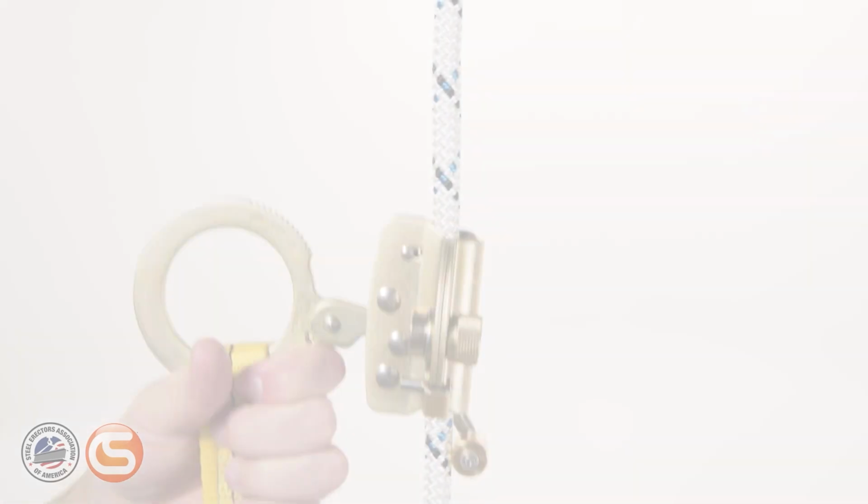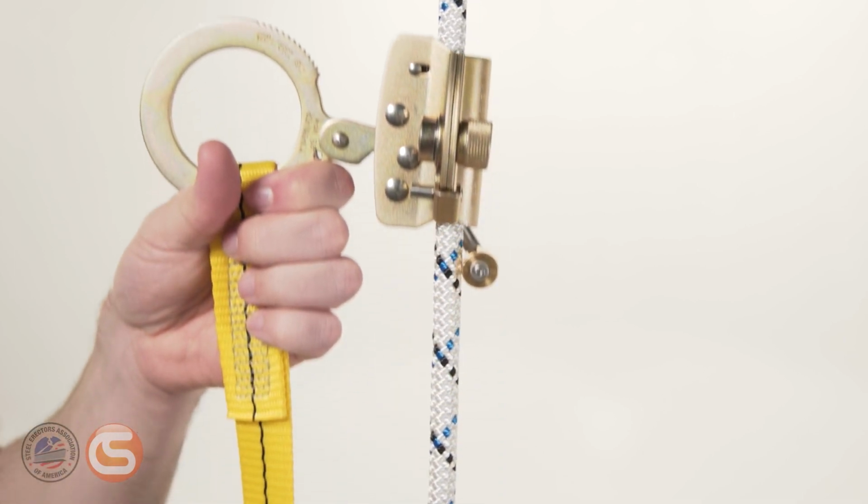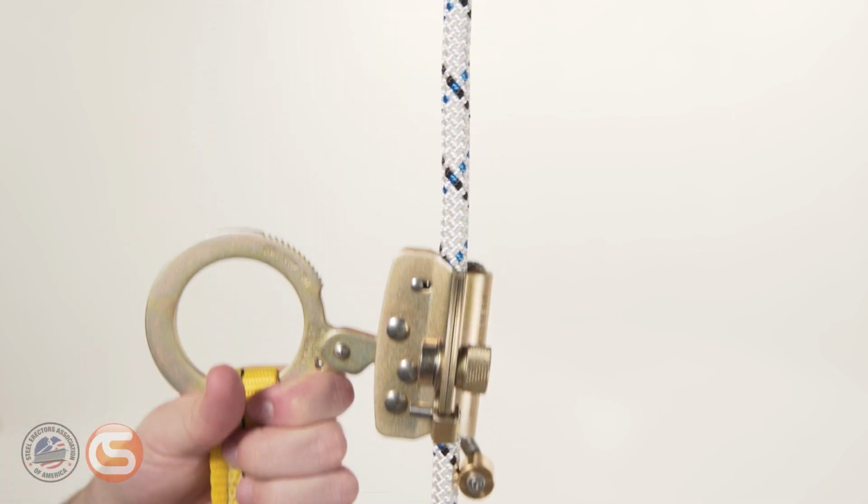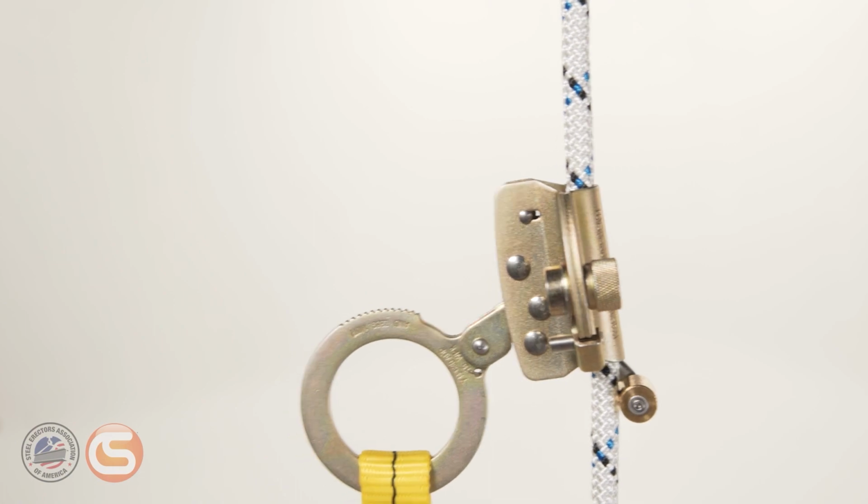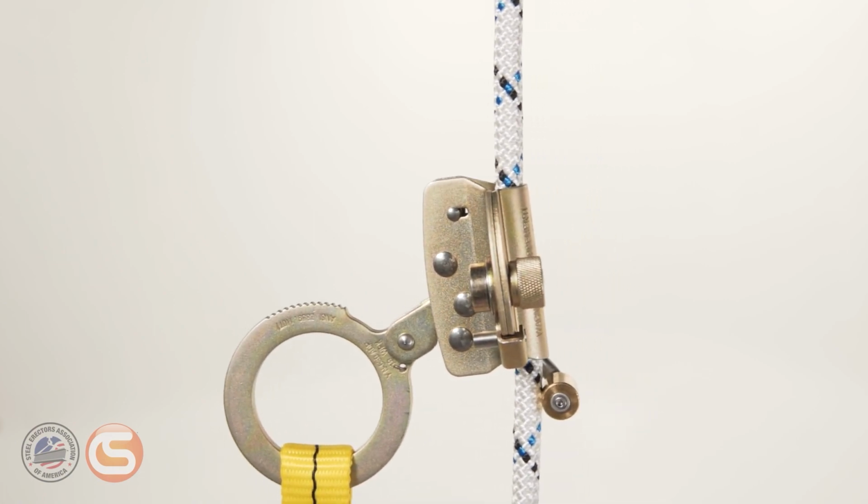11.2.3, Deceleration Devices. Deceleration devices limit the arresting force that a worker is subjected to when the fall is suddenly stopped. Rope grabs and self-retracting lifelines are two common deceleration devices. A rope grab connects the lanyard and attaches to a lifeline. In the event of a fall, the rope grab is pulled down by the attached lanyard, causing it to grip the lifeline and lock in place.